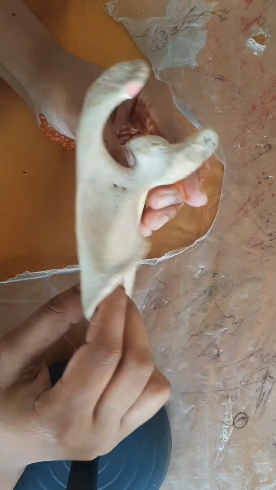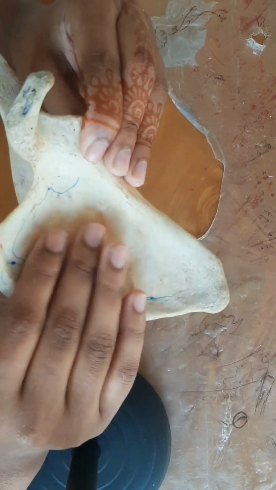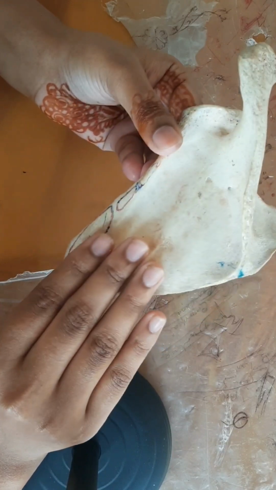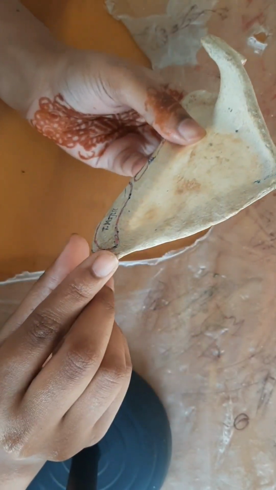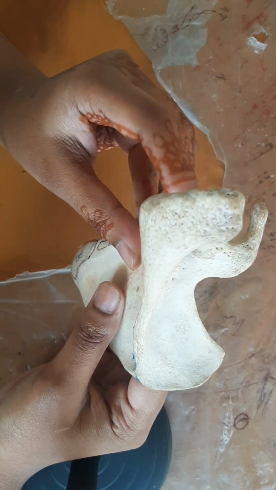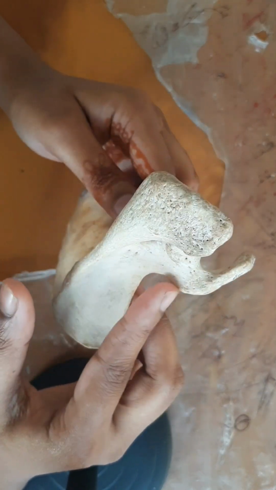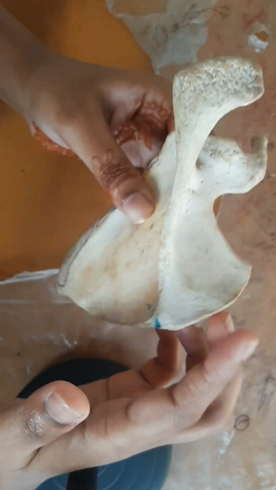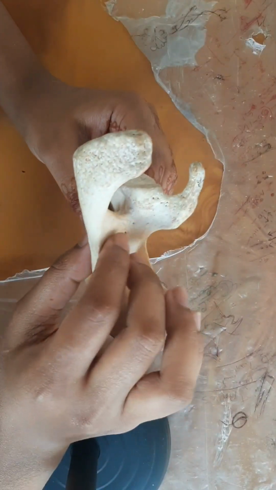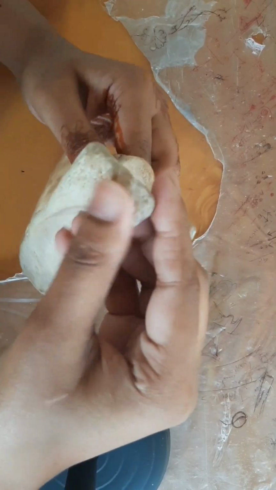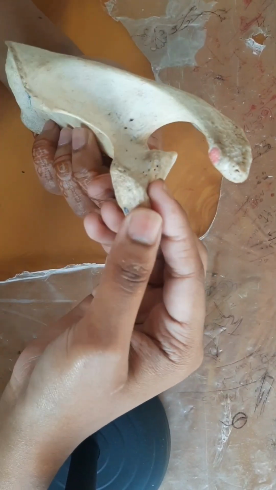It has two surfaces. This is costal surface. This is dorsal surface. Three angles: superior angle, inferior angle, lateral angle. Three borders: superior border, medial border, lateral border. And two processes: acromion process, coracoid process.